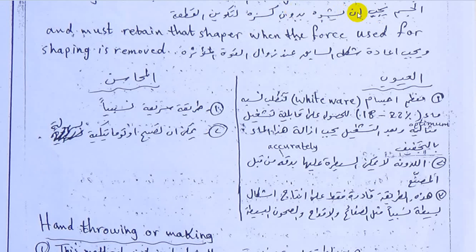The object should be formed into a uniform shape, and it must retain the shape when the force used for shaping is removed, and should be retained in its formed shape when the effective shaping force is removed.